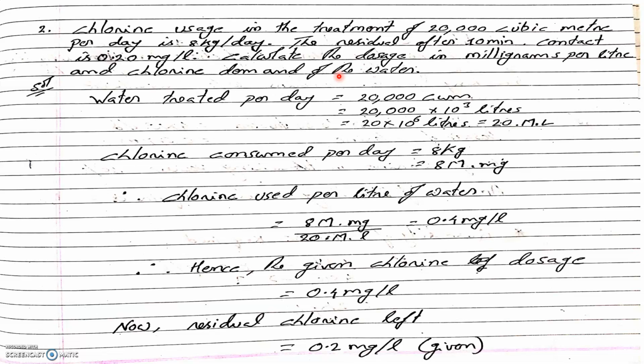First, you find out how much chlorine is required, the dosage. For that, you calculate the liters, which is 20 million liters. For that, 8 kg is 8 million milligrams. How much chlorine is required per liter?